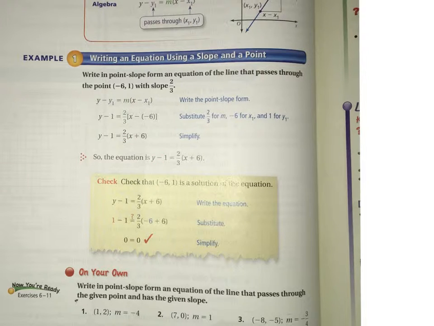So they have the formula here. And then check that -6 and 1 is the solution of the equation. They wrote the equation, they simplified. Let's see, is it equal? They substituted 1. Oh, okay, I see what they did. They substituted in these values. So they took the 1 again here. 1 minus 1 is equal to 0. 2/3 of -6 plus 6 equals 0, and 2/3 times 0 is equal to 0. So there it is. It does come out as a solution.